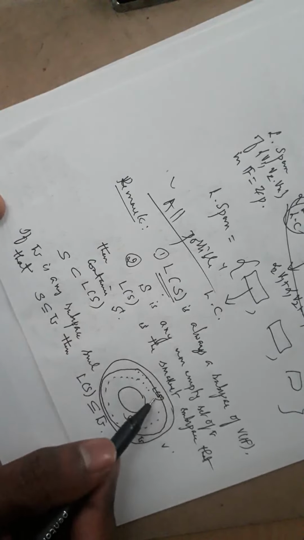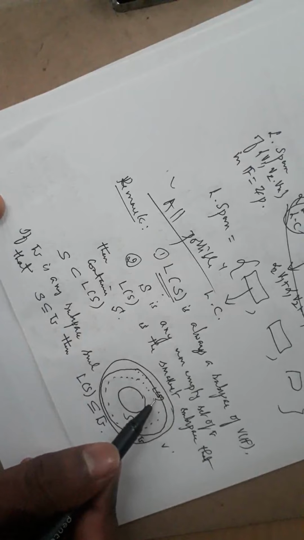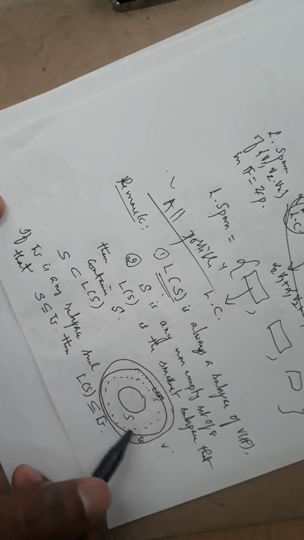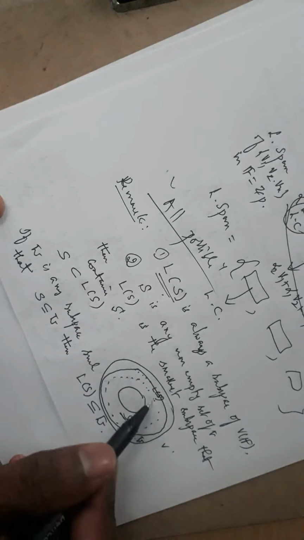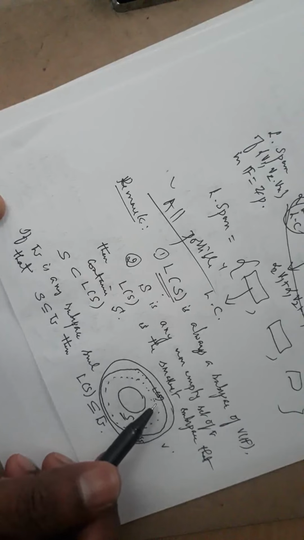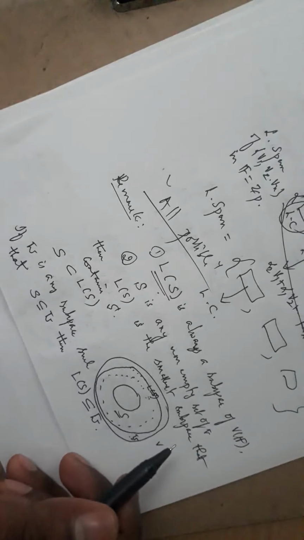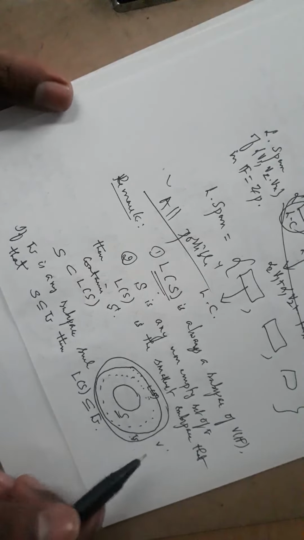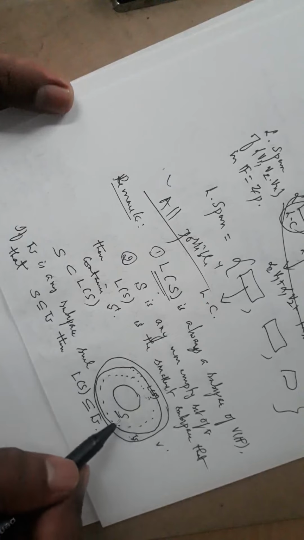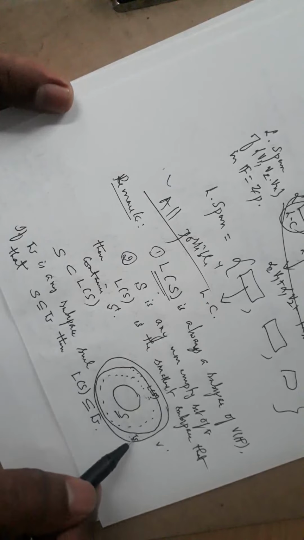S is contained in L of S, that you know. However, W also contains S. But which is the smallest among W and L of S? L of S. This idea is clear. L of S is the smallest subspace that contains S. Idea is clear?